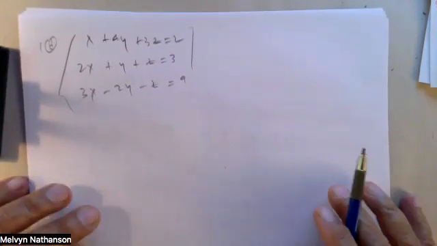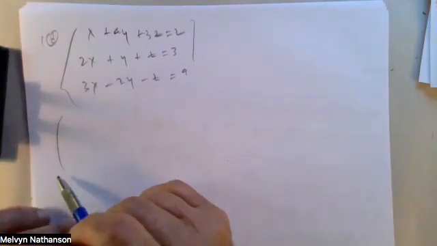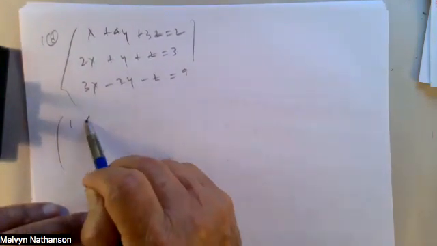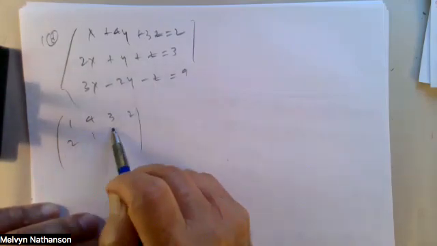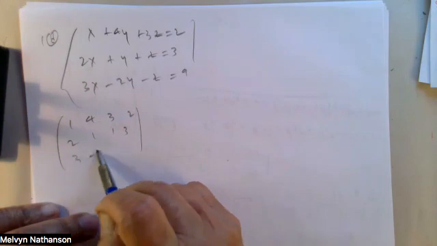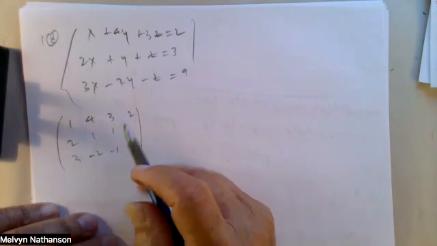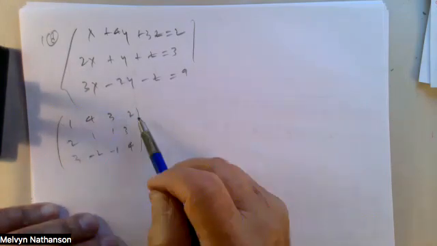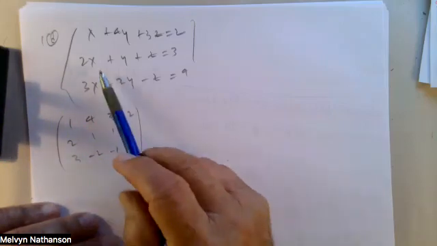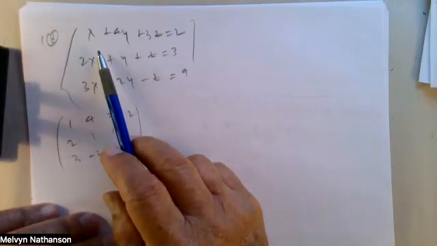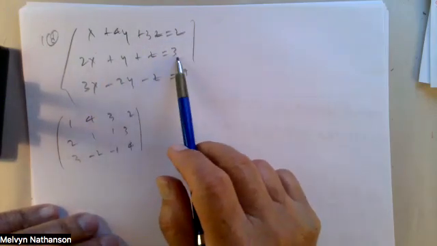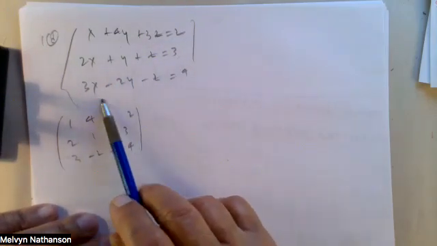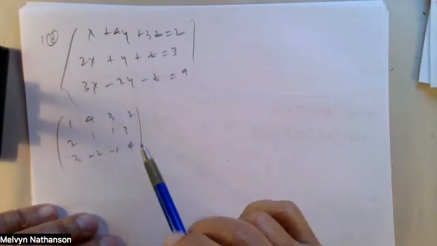So the augmented matrix corresponds to the system as a 3 by 3 matrix: 1, 4, 3, 2. 2, 1, 1, 3. 3, minus 2, minus 1, 4. This is the augmented matrix.